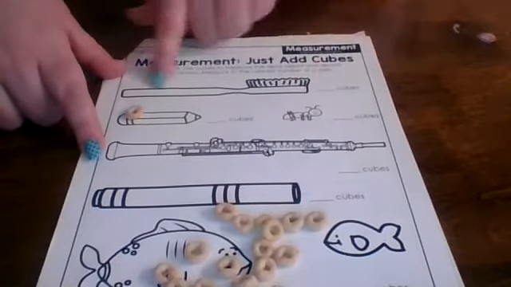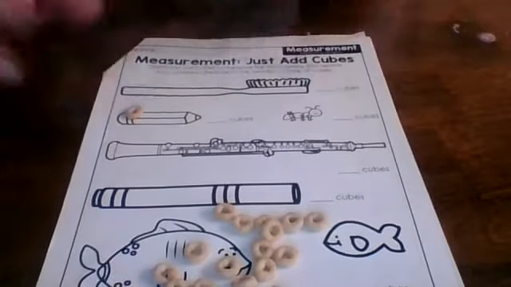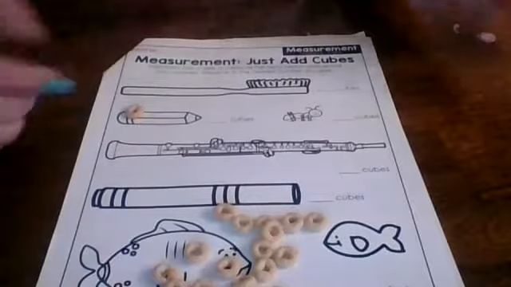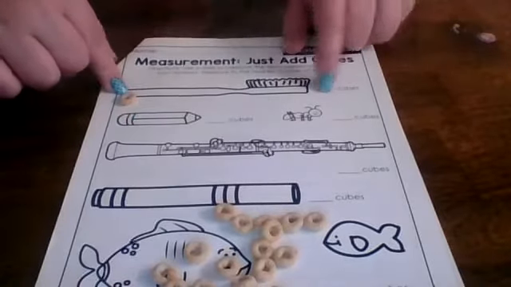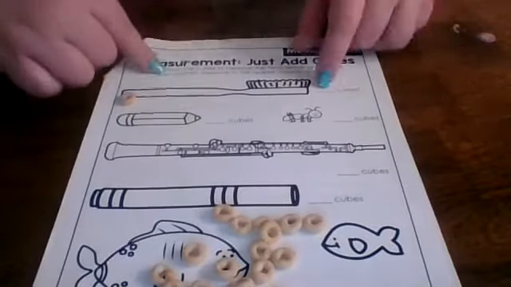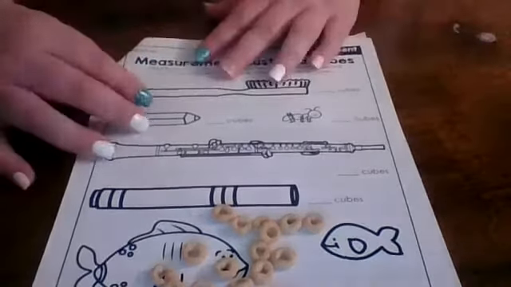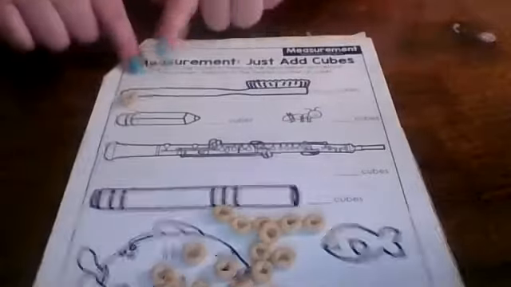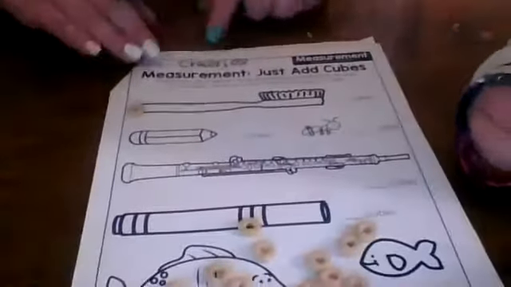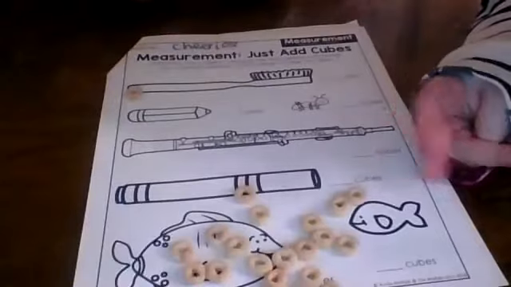Well, obviously this is not going to be 15 linking cubes, but you can, if you want to, put 15 Cheerios, 15 Fruit Loops, 15 goldfish, or just write at the top. Maybe a grown-up can write at the top whatever item you used. Okay, so I wrote Cheerios because that's what we're using.